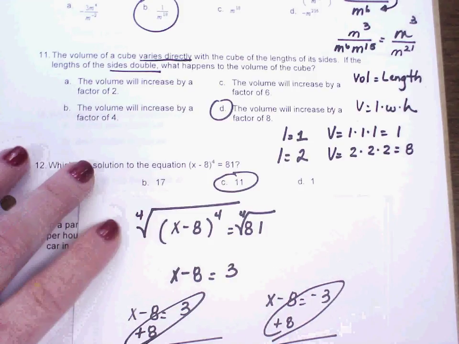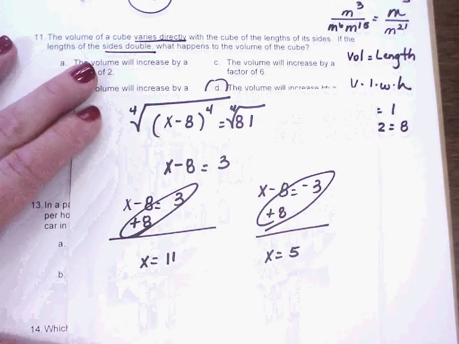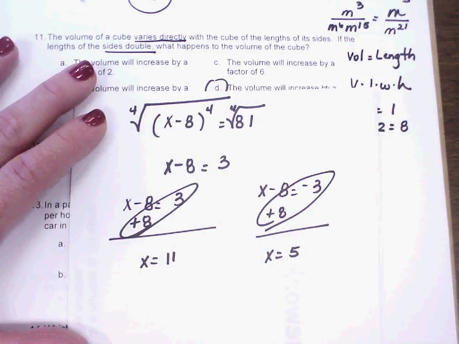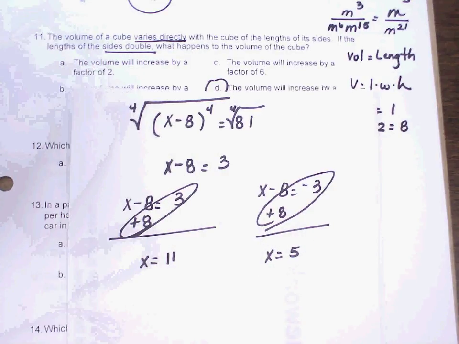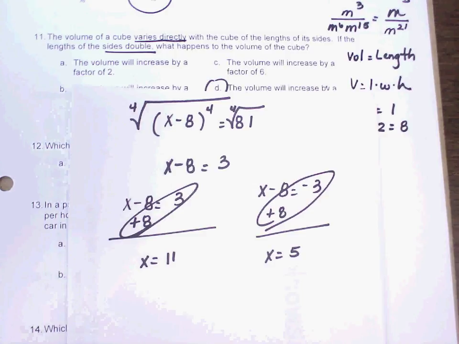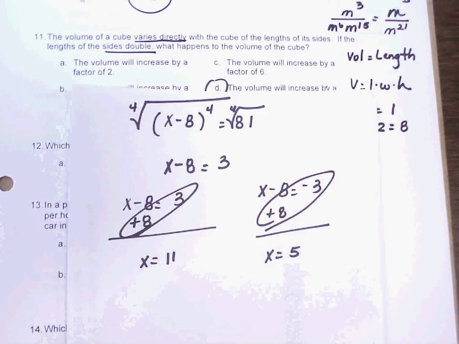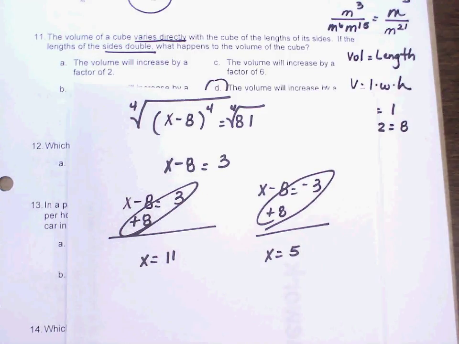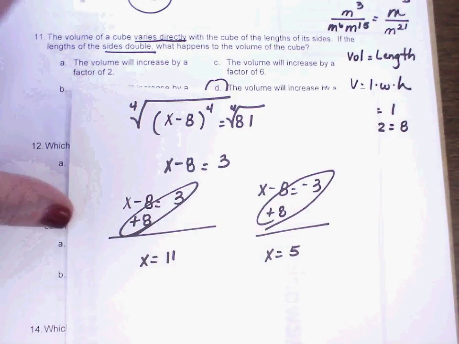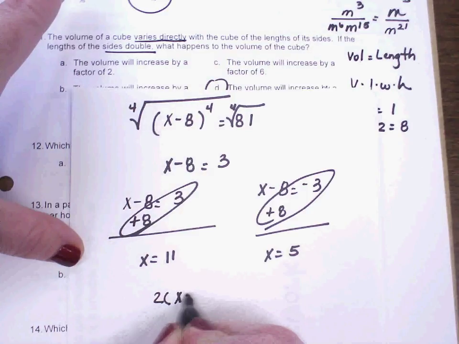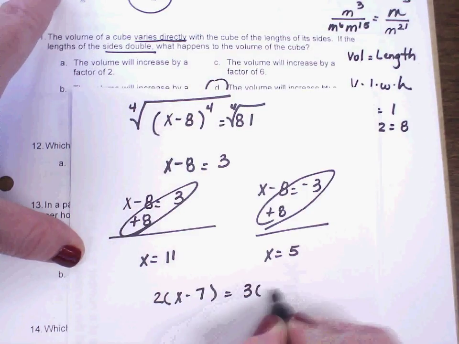But if you added 8 on the other side, you would have gotten 5. I'm not sure what you got if you did equation solver. Okay, then you were lucky. But you could have gotten 5. Okay? So you need to be careful. When it's anything other than linear, yes, you can go to equation solver when it's a linear function.